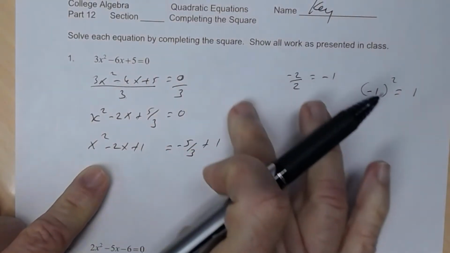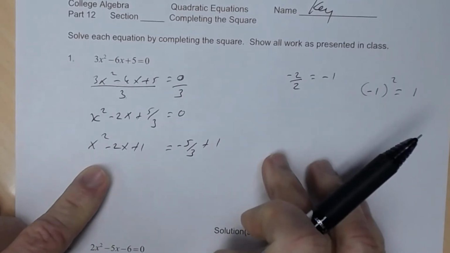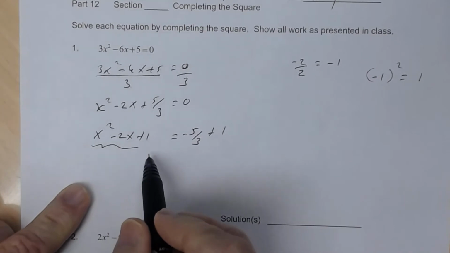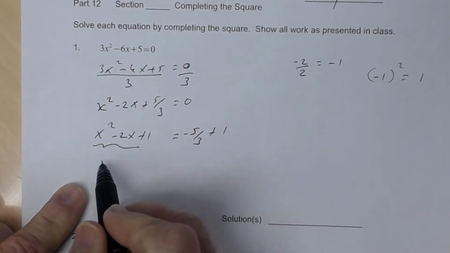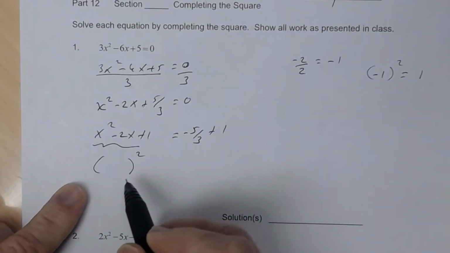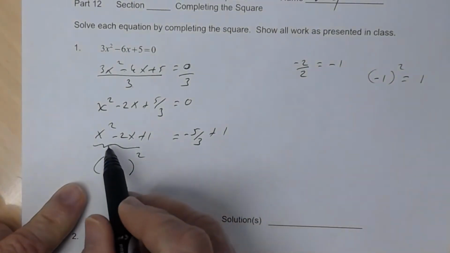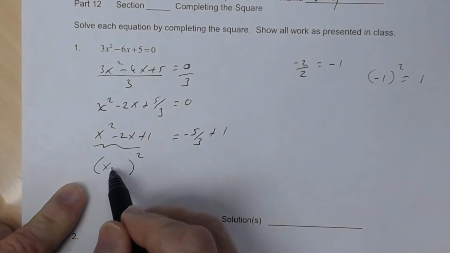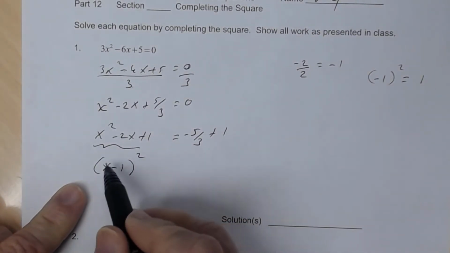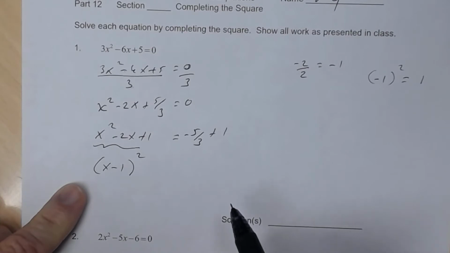If I'm doing this whole process correctly, what I have here should now be a perfect square trinomial, which means that when I factor this, I'm going to get a binomial times itself, or a binomial squared, and I do. So when I factor this, I'm going to get x minus 1 squared. So x squared minus 2x plus 1 is x minus 1 times x minus 1.